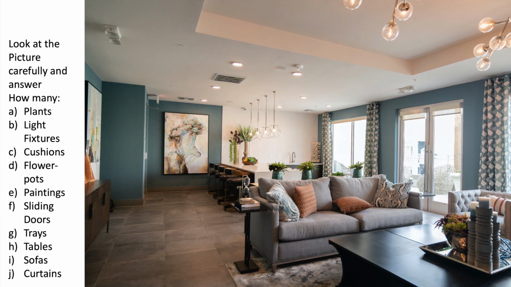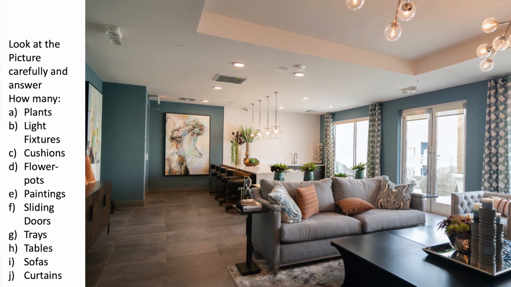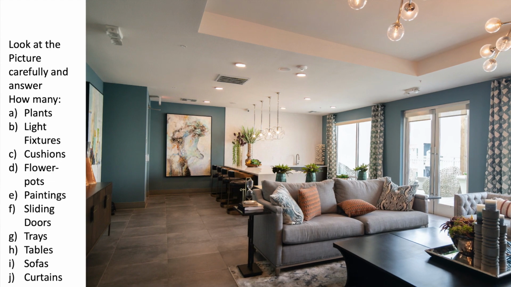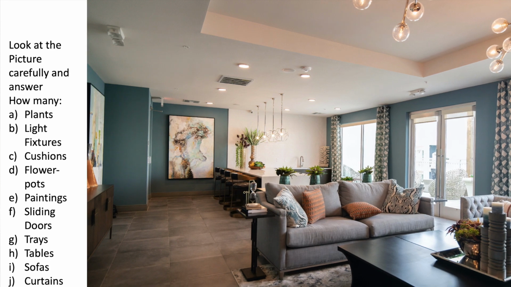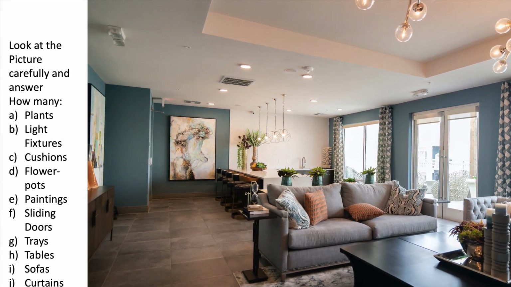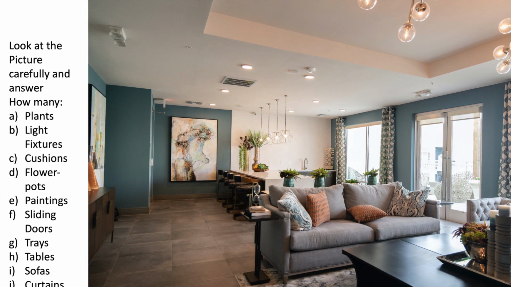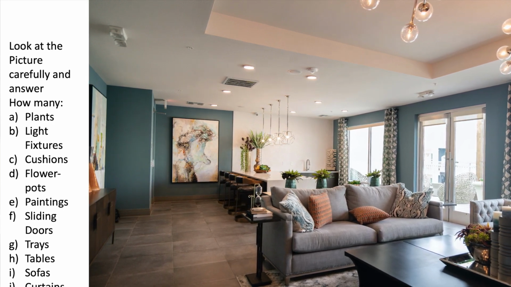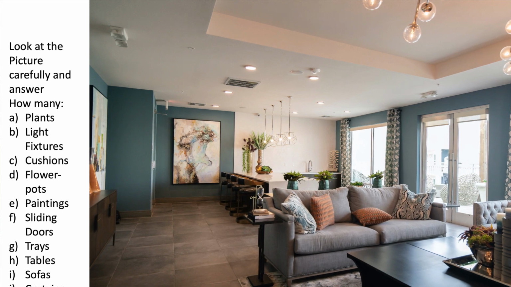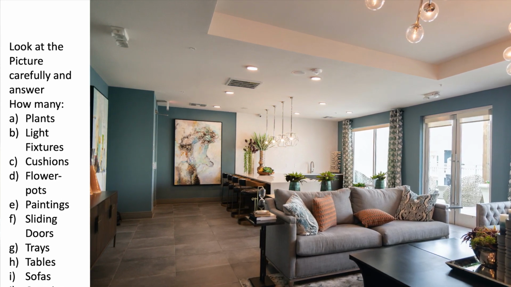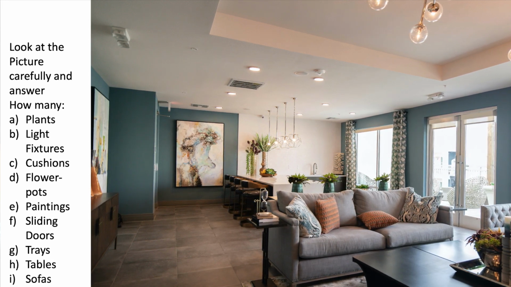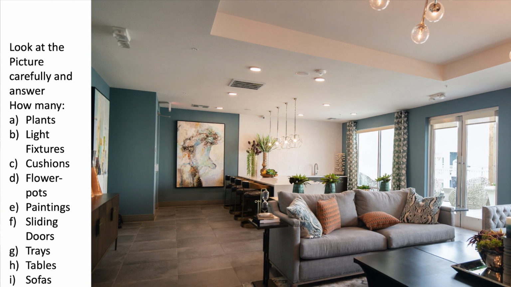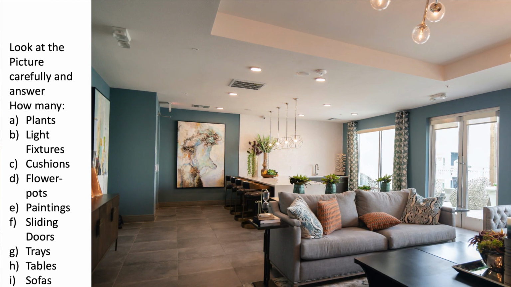Then have a list of things you want to ask the students. For example, on this slide, I can ask the students, how many plants are there? How many light fixtures can you see? So on and so forth. If it's a language class, then you can also ask them to construct a sentence using any one object that they see in the picture. Or you could ask them to look for a particular object. In this manner, you could also do the speaking skill assessment.